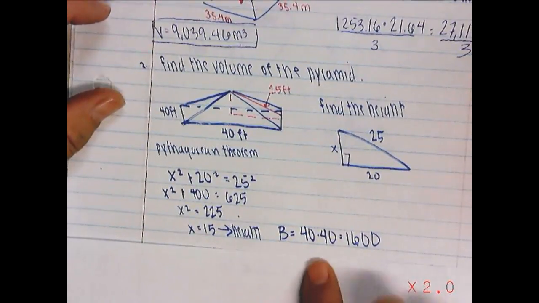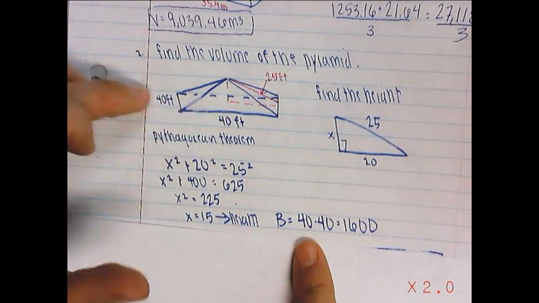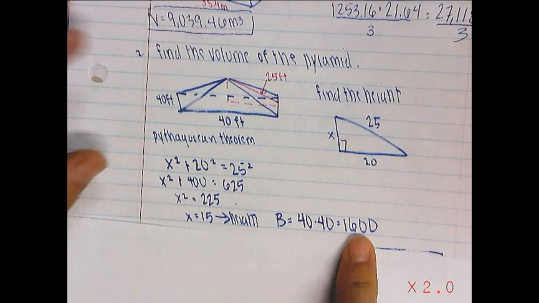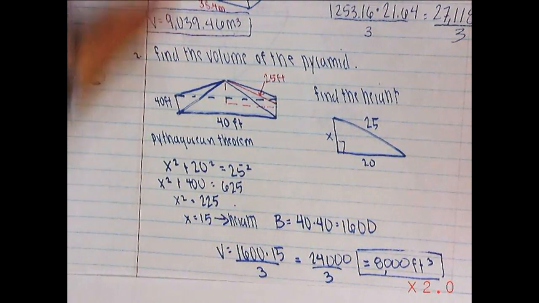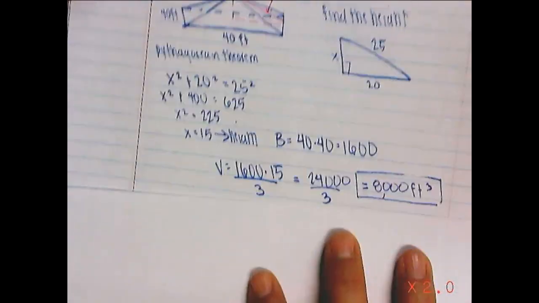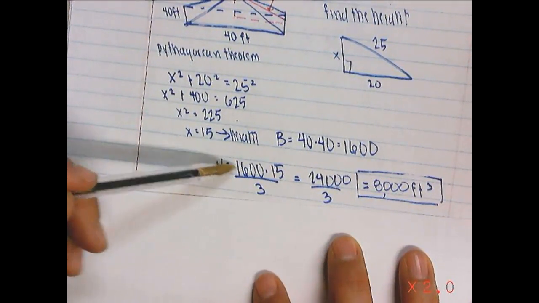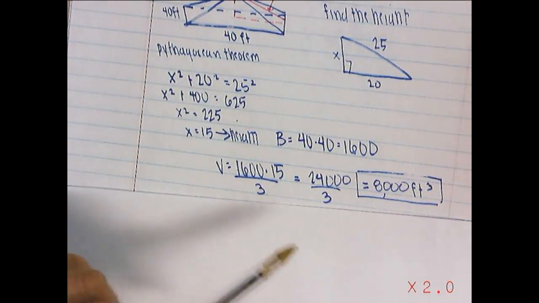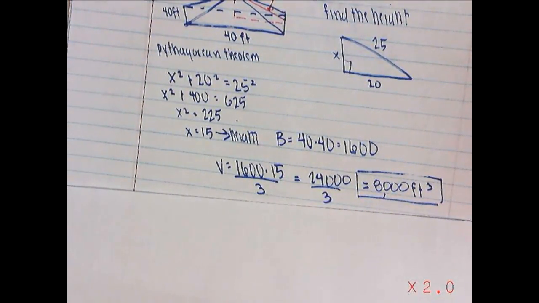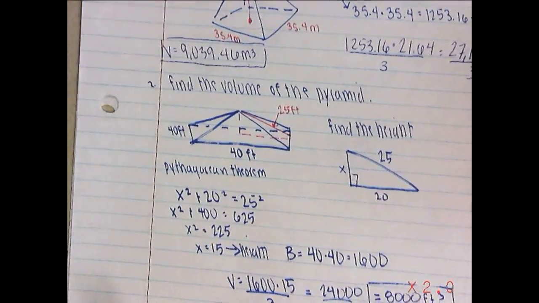And now I need to find big B, or the area of my base. So I'm going to do 40 times 40, and that'll give me 1,600. So my height times the area of my base divided by 3, because that is the formula for volume. So 1,600 times 15 is 24,000. I divide it by 3, and I get 8,000 feet cubed. Okie doke. So notice we still have lots of right triangles going on.